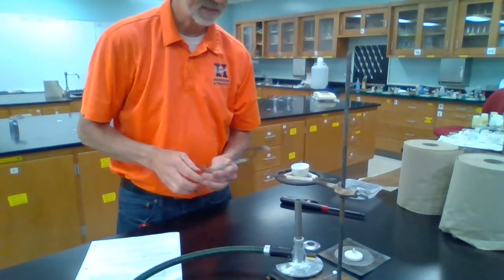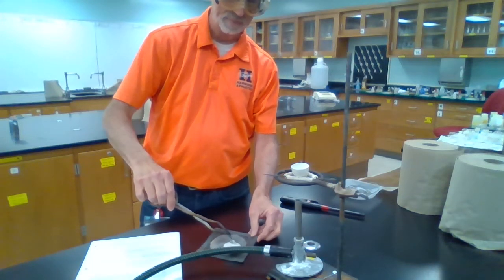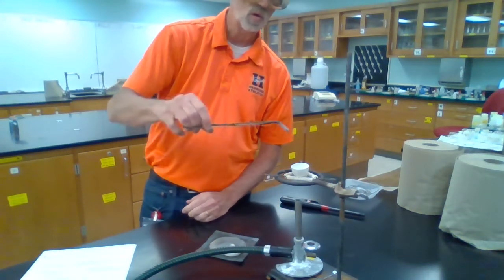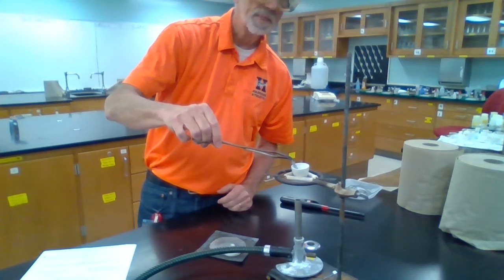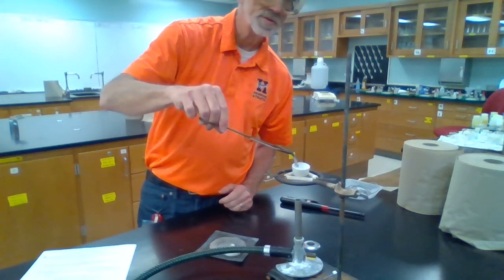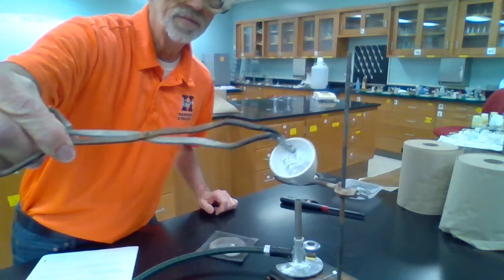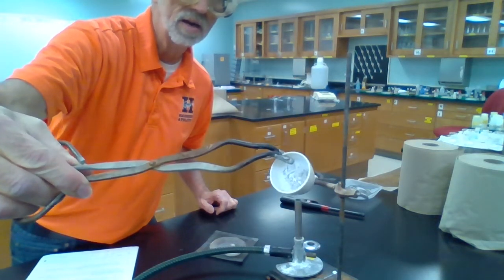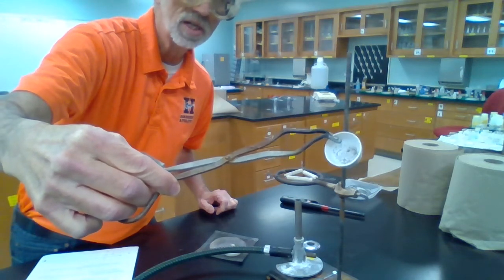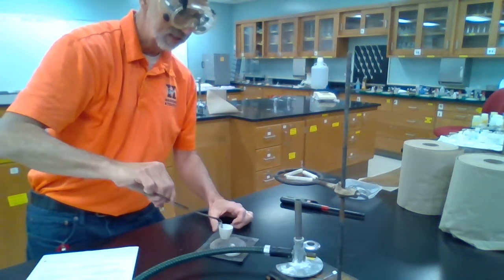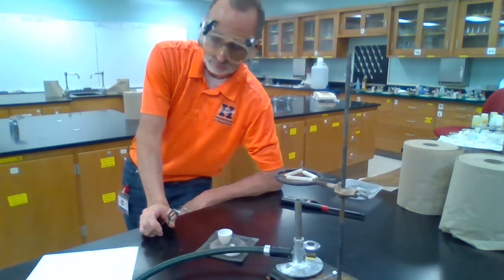And I'm going to set this like I did the crucible lid. I'm going to set this on the clay triangle to cool, because you don't want to put that thing directly on the balance with it being this hot. So I'm going to kind of bring this over closer to the camera there. And if you can see inside there, it's a very light gray, whitish colored powder. That, of course, is, like I said, not magnesium anymore, but now the compound magnesium oxide.